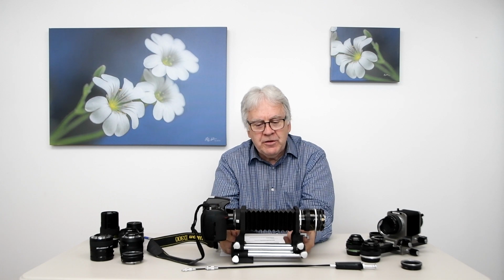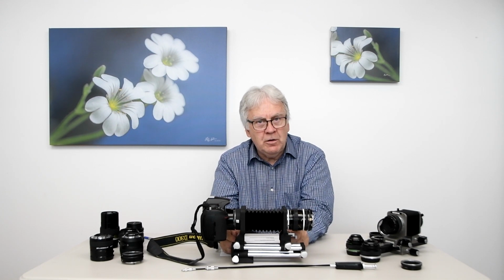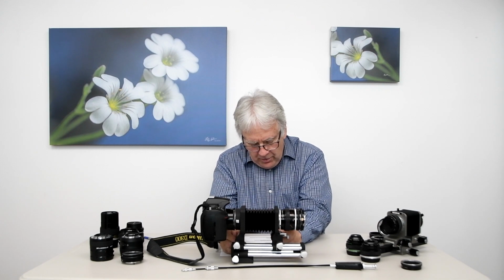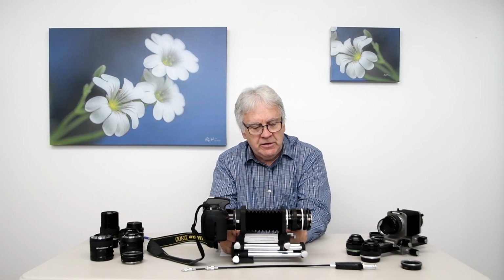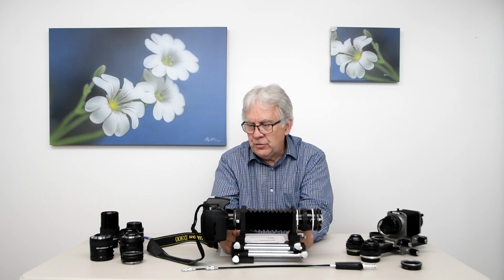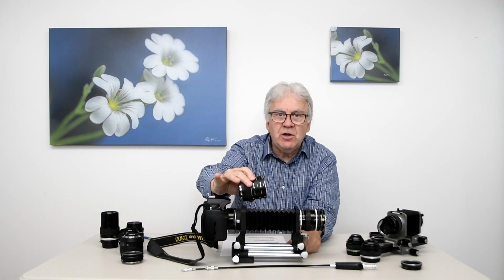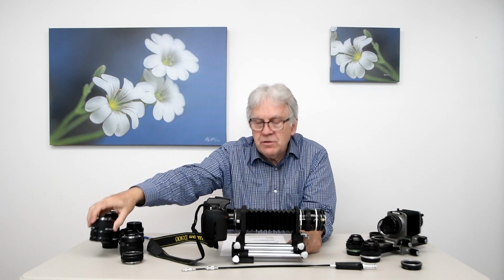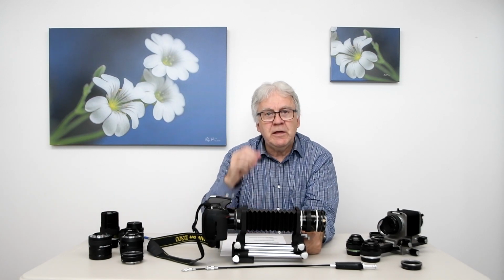With the accordion type, you can vary the length as you want. Another advantage is that the extension is quite long on the bellow compared to an extension tube. As you can see, it's a lot longer, and of course you can get a lot more magnification than you can get with the extension tube.